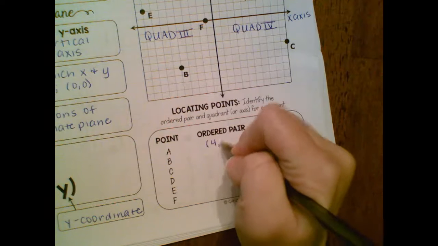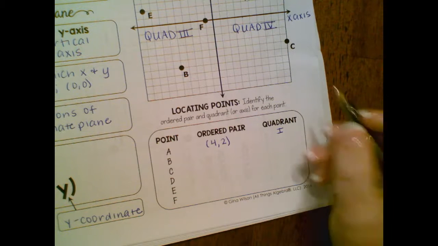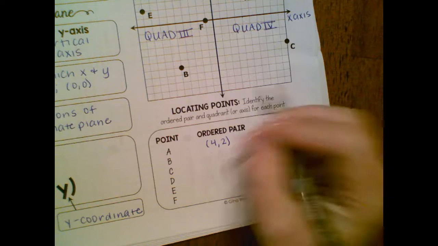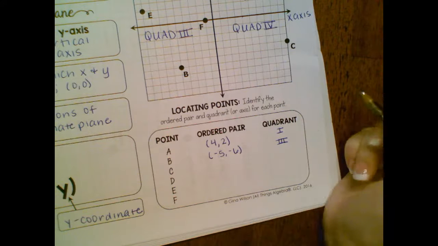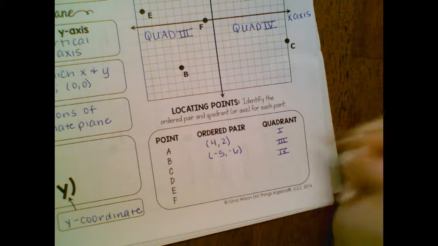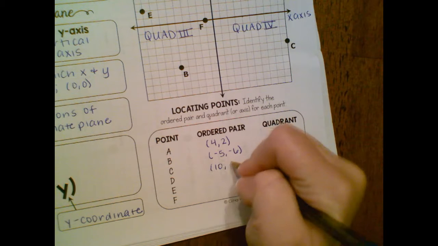I go over 4, up 2. Point B is in quadrant 3. Its ordered pair is -5, -6. Point C is in quadrant 4. Its ordered pair is 10, -4.